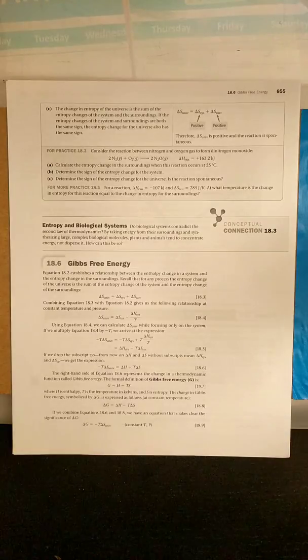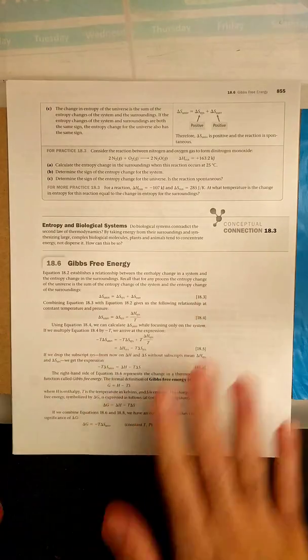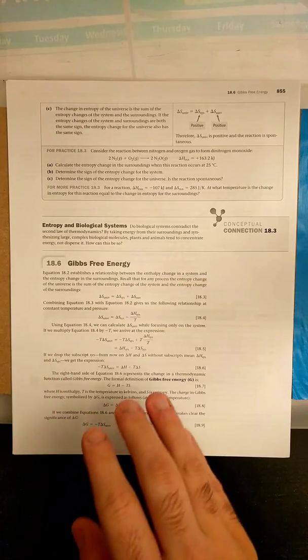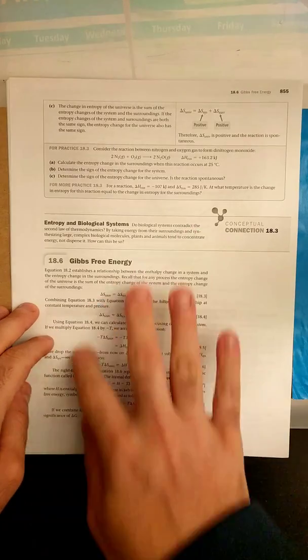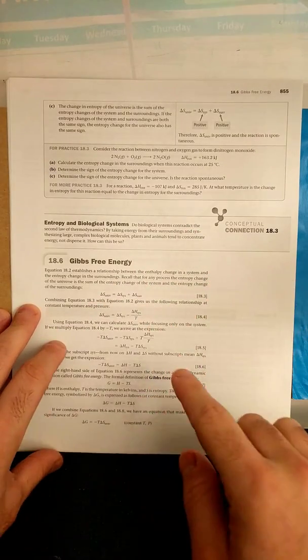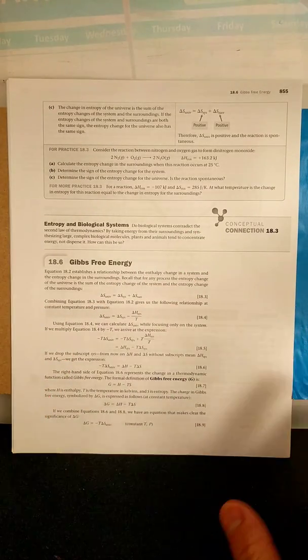Alright, hey AP Chemistry, this is the quick video of what to make sure you read and outline and understand in sections 18.6 and 18.8. Now in the very beginning in 18.6 there's all of this derivation of how to calculate for delta G. We don't really need to worry about that in AP Chemistry. It's cool to know, but you don't have to worry about that.